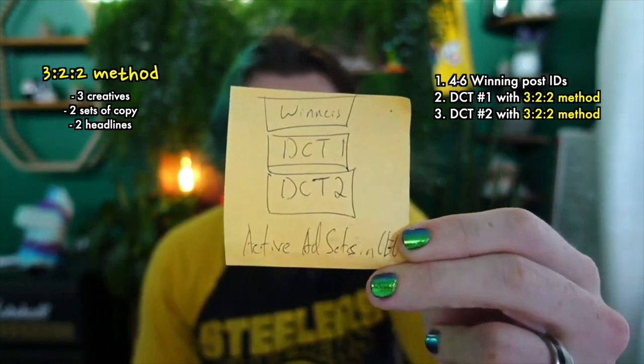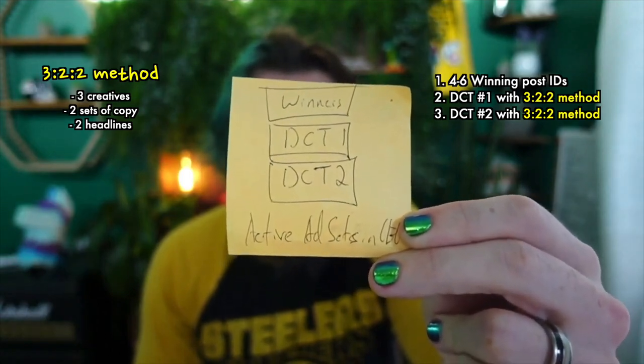You don't need to do that. You can set this up instead and use dynamic creatives with the 3-2-2 method to establish new creative testing within the single campaign. That's all you need to do. Remember, your new ads and your testing should be very focused on solving one of two problems.